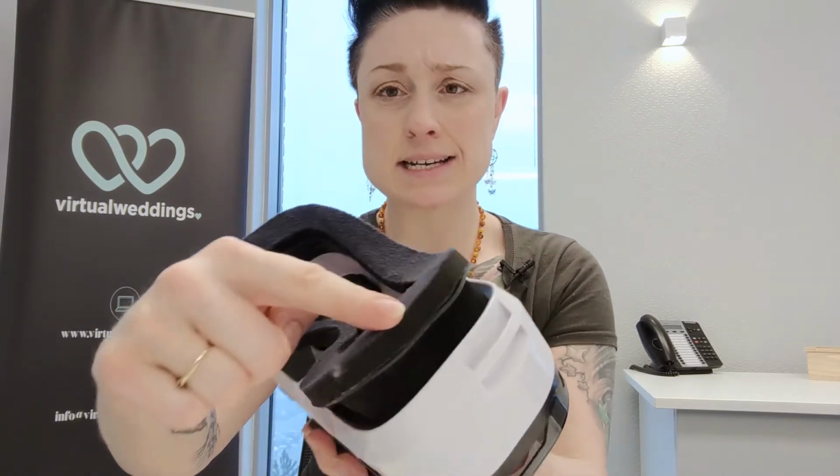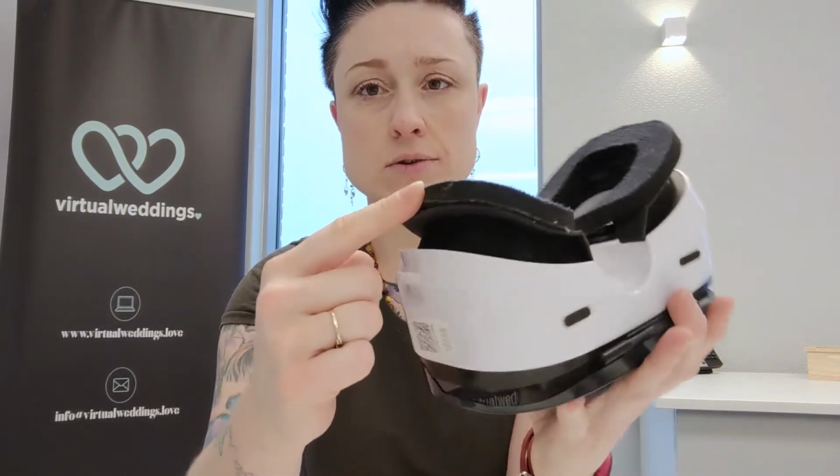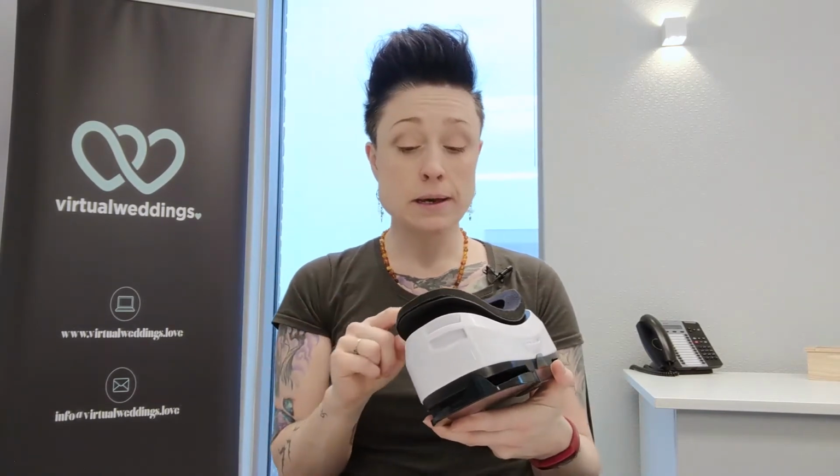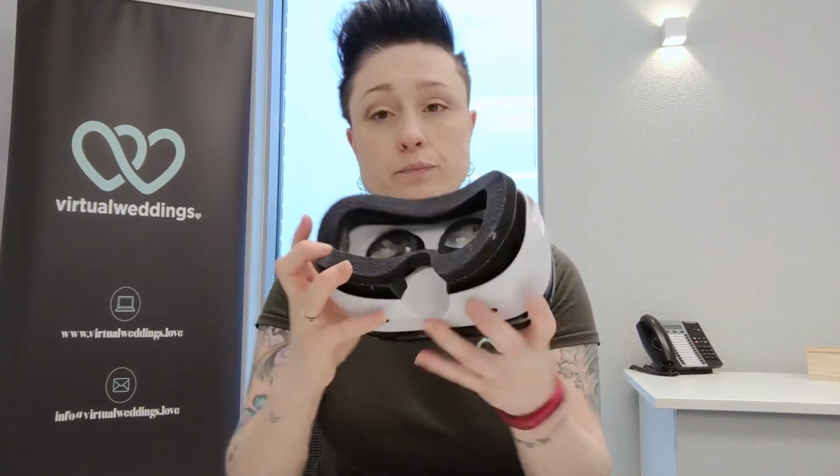You'll have this padded piece that will run around. Now that has two functions. It makes the headset comfortable on your face while you're wearing the VR headset, but it also stops light leakage coming in while you're viewing your content.